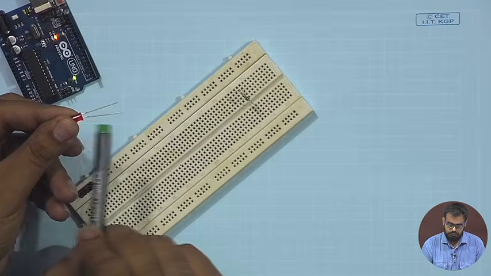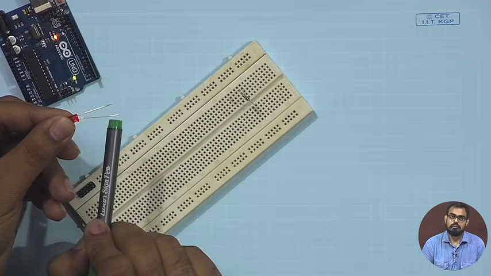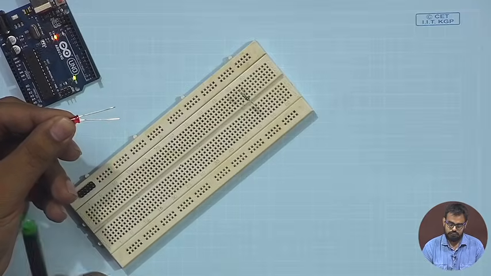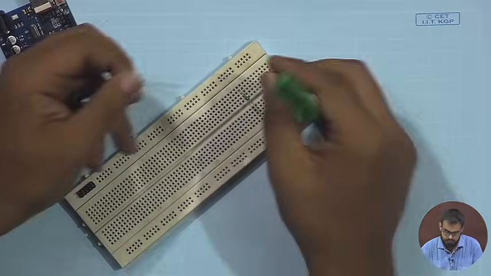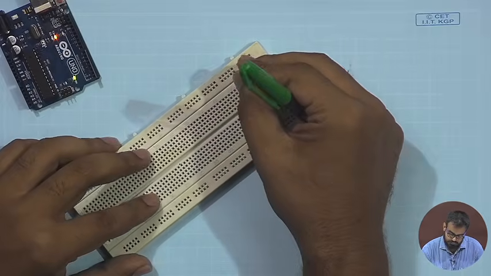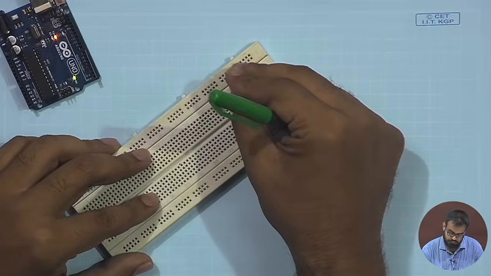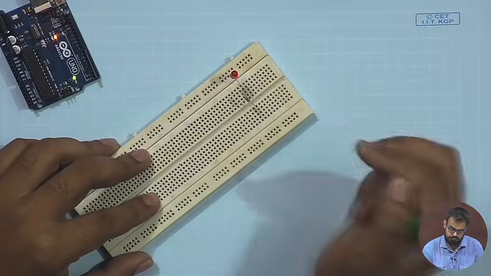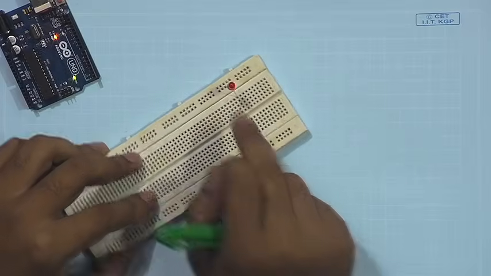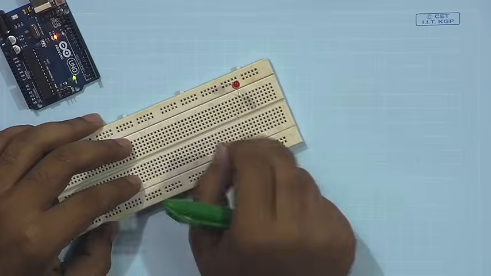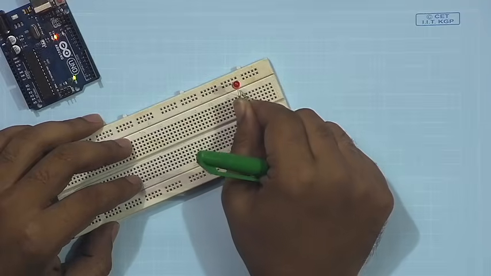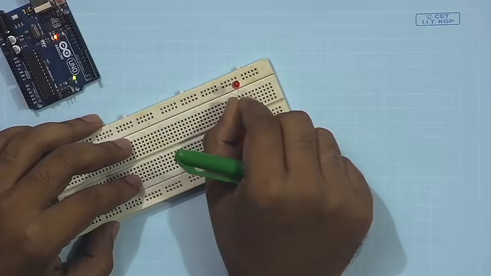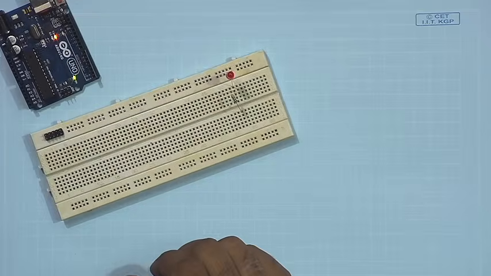For an LED, the longer terminal is the positive one, whereas the shorter is the ground. So we connect the longer terminal to one port, the other to the ground. Across this LED, we connect a 220 ohm resistance in series prior to taking input from the Arduino board.